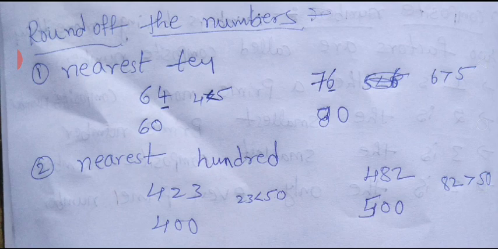So here we have two examples. See 64. In 64, the ones place digit is 4. So 4 is less than 5. That's why make that 4 as 0 and the remaining number stays as it is. That's why it will become 60.